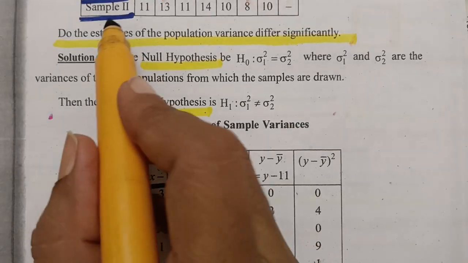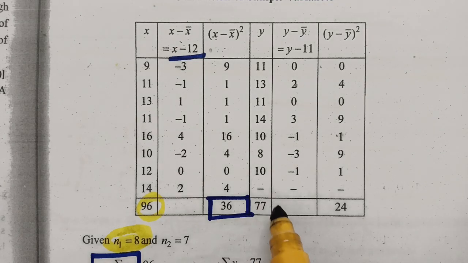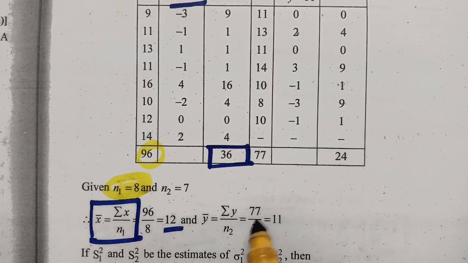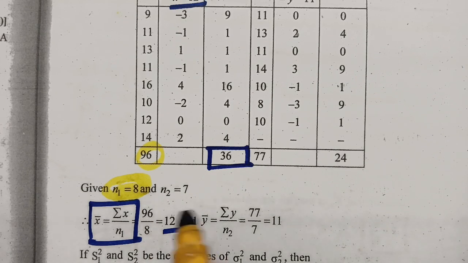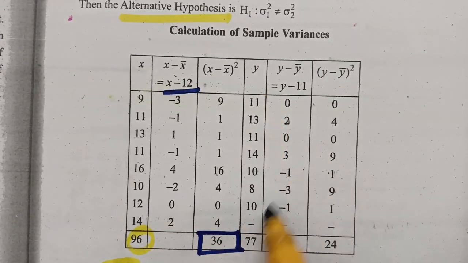And the next one, from sample 2, from 11 till 10. So copy in the fourth column, and we make an addition. This will be y bar. Y bar will be 77 by 7. Here N2 value is equal to 7. The value here is 11. From each and every value subtract 11.